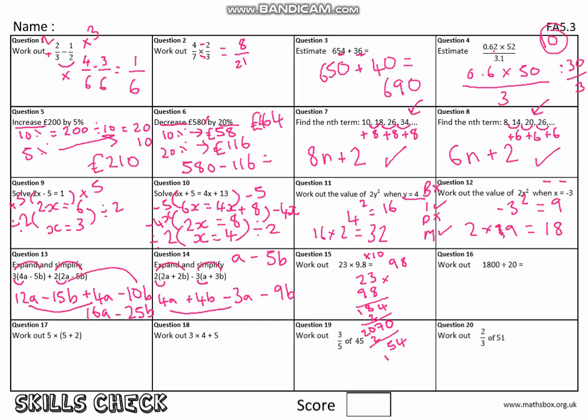0 plus 1 is 1, plus the 1 there is 2, and then we've got another 2 here. Okay, so we've got 2,254. That's not the answer because we times 9.8 by 10. So we've now got to divide it by 10, okay?